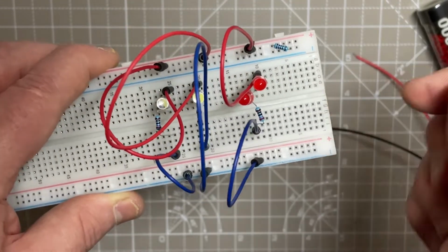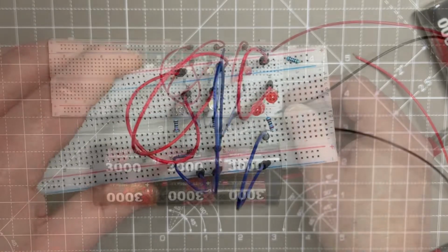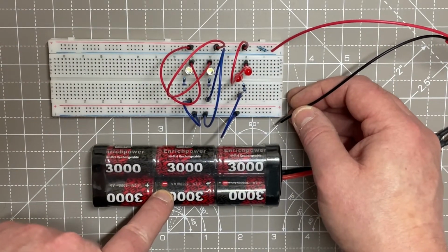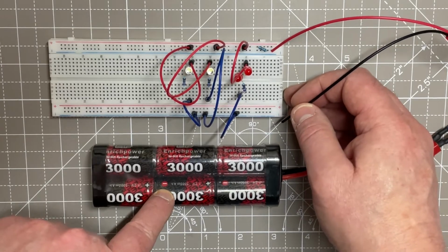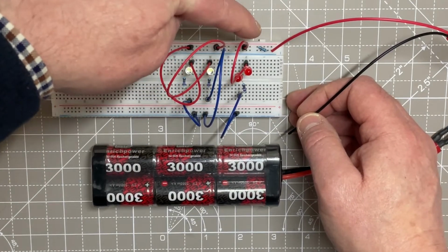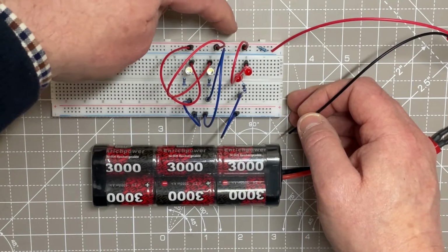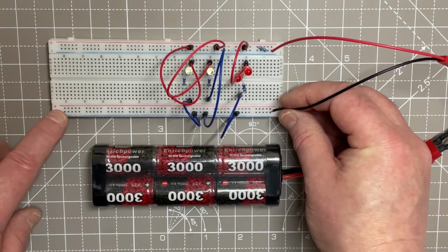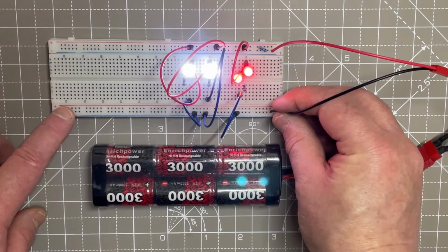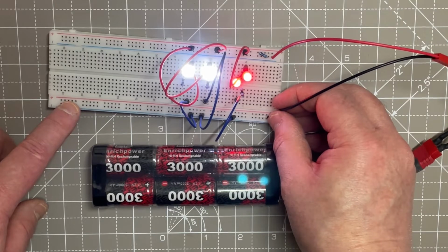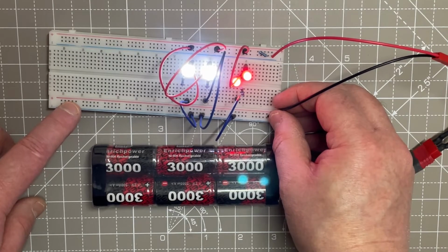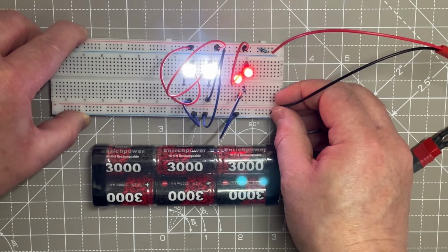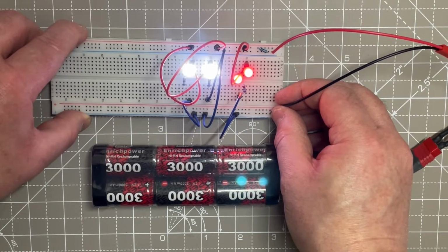Okay, so we need to test. Here is my 7.2 volt nickel metal hydride pack. I've connected the plus rail through the resistor, and then these will connect to the LEDs. Let's connect the negative rail and you should get light. And there you have it. Quite bright for the white ones and quite a good brightness for the red ones. So now we know those values are okay and they work.